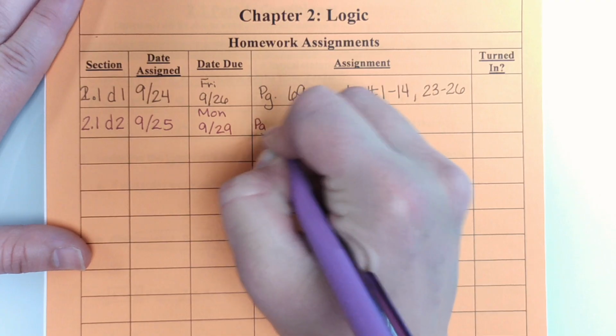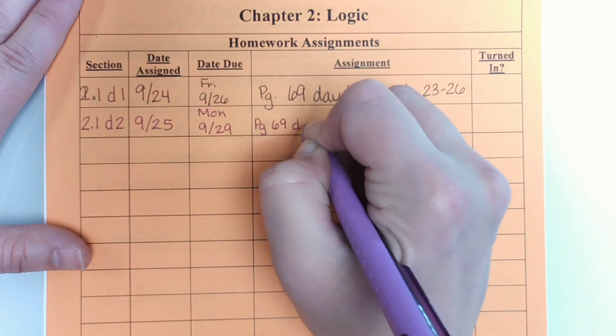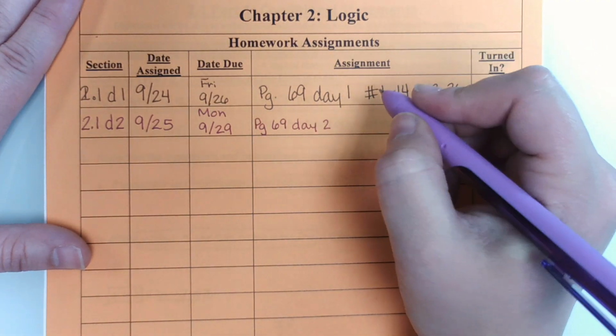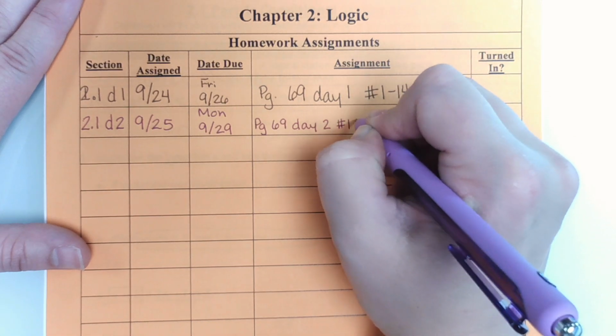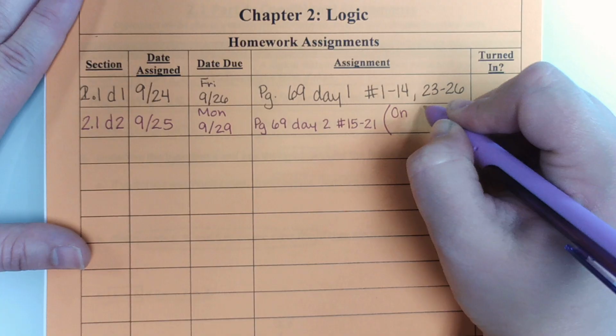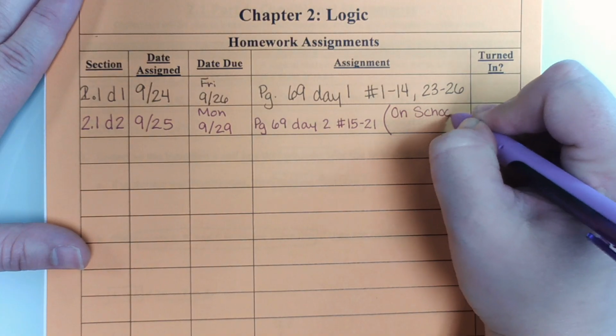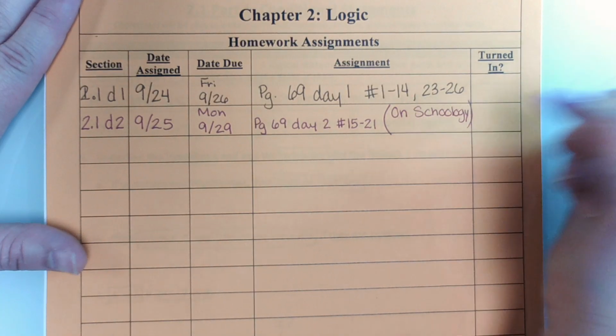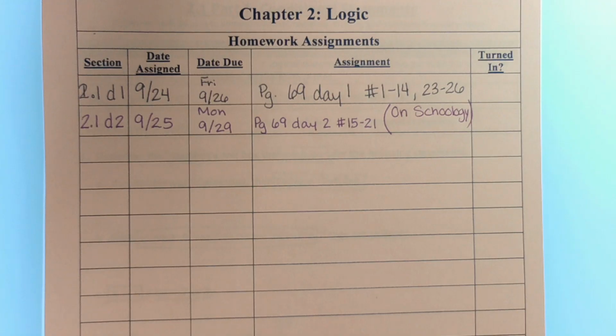Now, the assignment technically is page 69, day 2. And it is technically 15 through 21. But this assignment is on Schoology. If you go to Schoology, it'll say page 69, day 2.